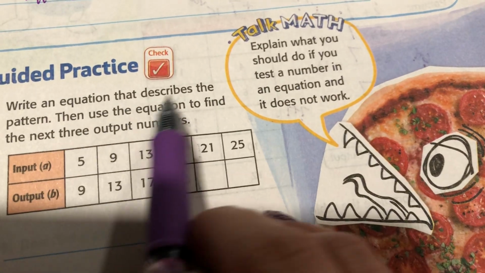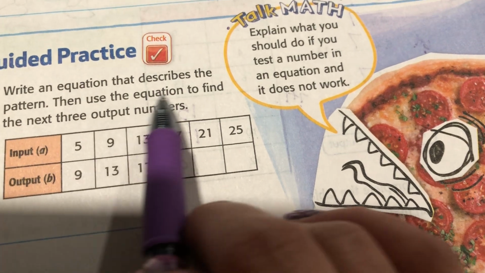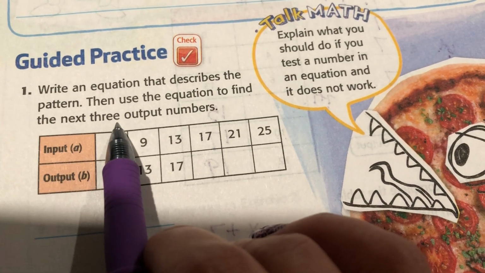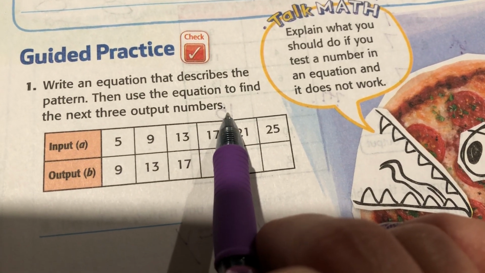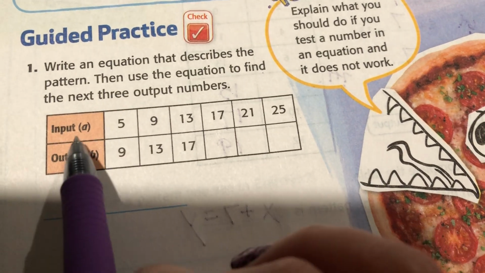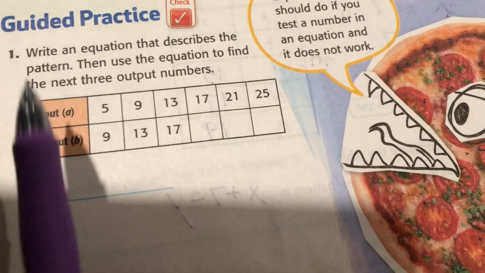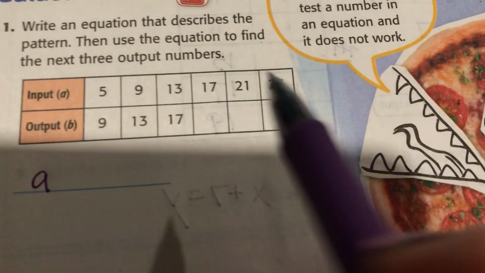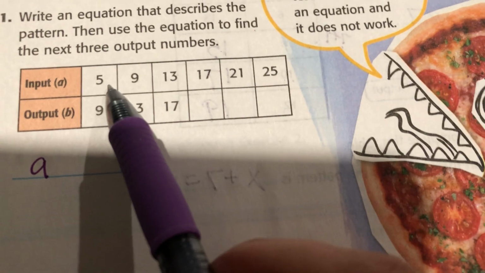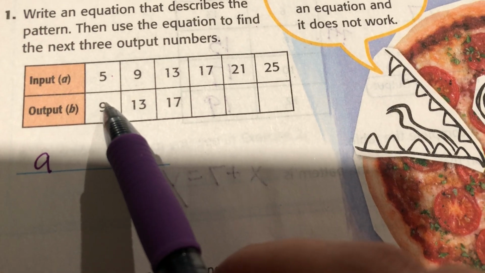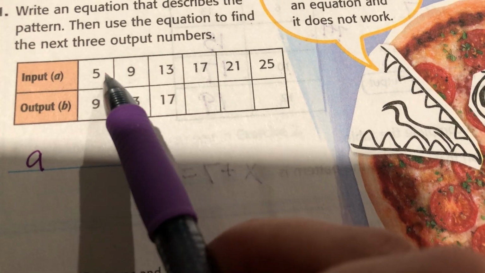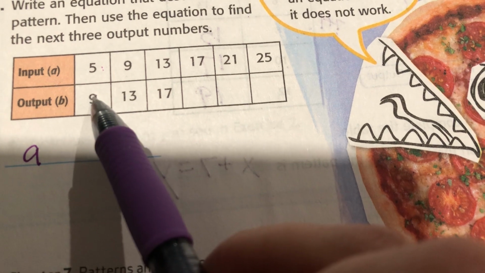All right, so guided practice. Write an equation that describes the pattern. Then use the equation to find the next 3 output patterns. So what is an equation? So remember, you just use these. So the input is A. So how are we changing? So let's see, 5 turned into 9. Well, let's see here. You didn't multiply because 5 times nothing turns into 9.